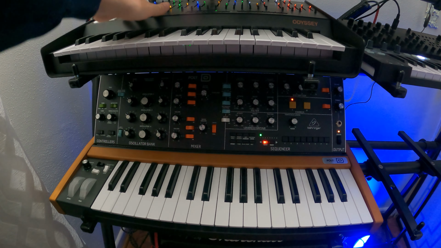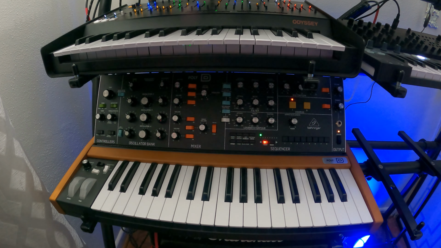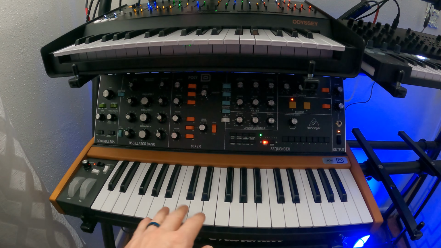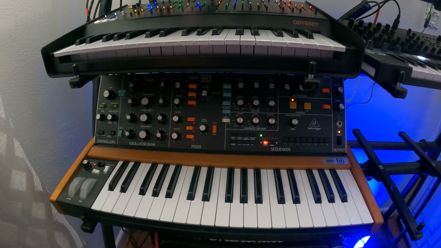You've got 2 oscillators on the Odyssey. You've got 4 oscillators on the Poly D, and I call this thing a Minimoog. I mean, Minimoog. It's not a Moog. It's a Behringer. So it's better than a Moog. But basically you got here your settings of the modulation section.